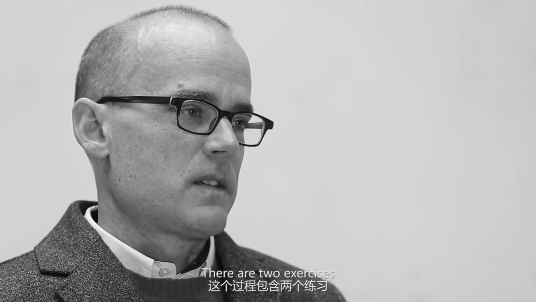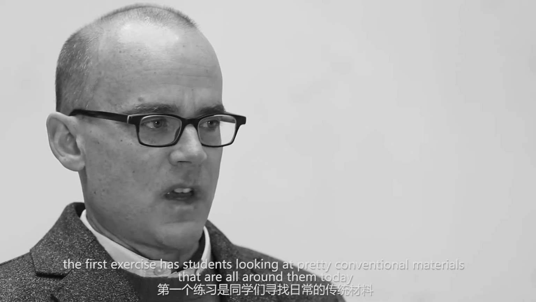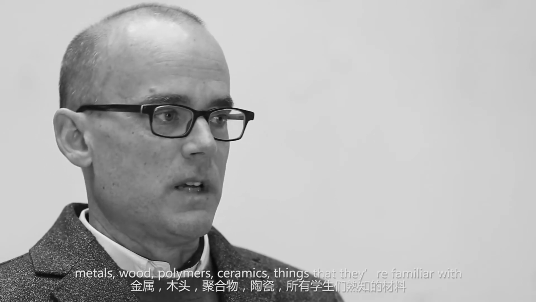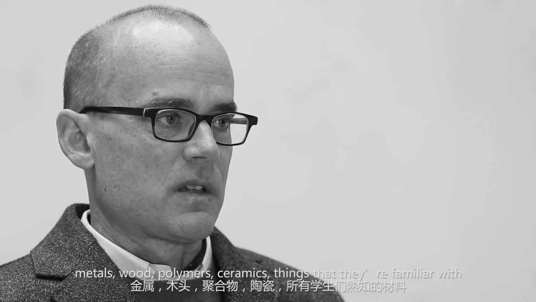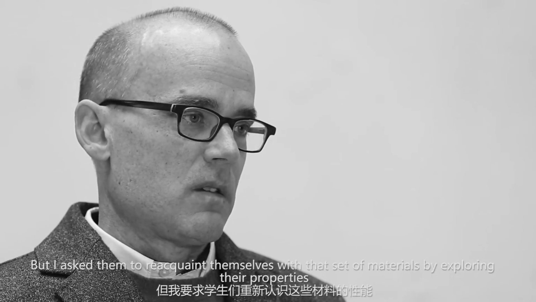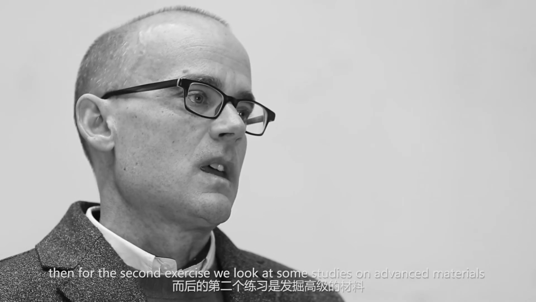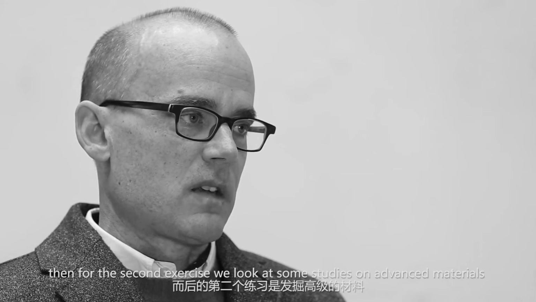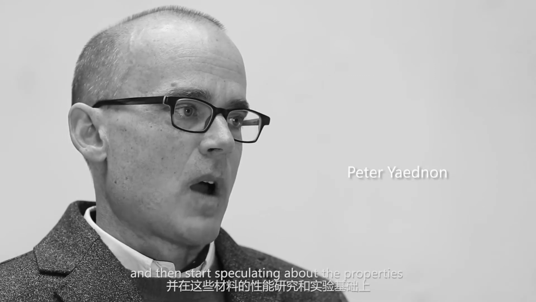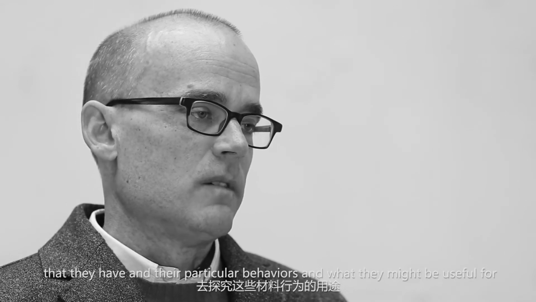There are 2 exercises. The first exercise has students looking at some pretty conventional materials that are all around them today, metals, wood, polymers, ceramics, things that they're familiar with, but it asks them to reacquaint themselves with that set of materials by exploring their properties. And then for the second exercise, we look at some studies on advanced materials and start speculating about the properties that they have and their particular behaviors and what they might be useful for.